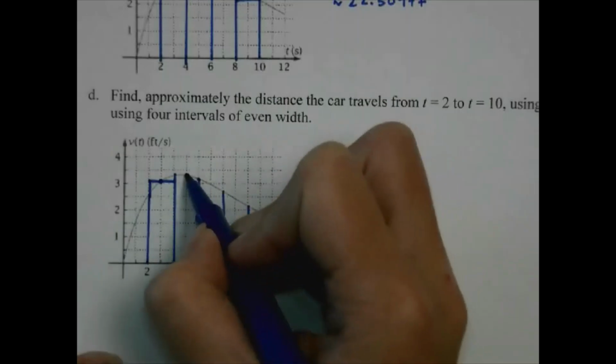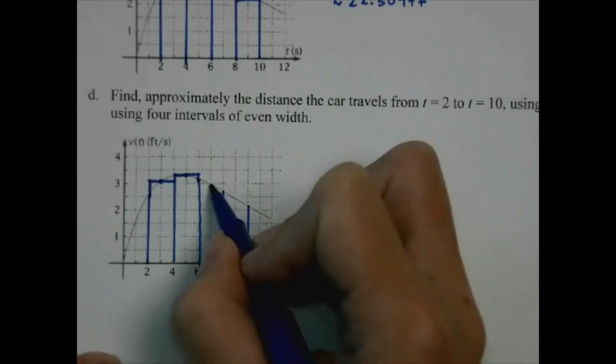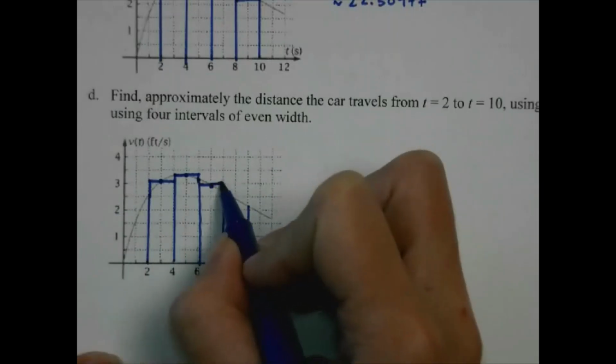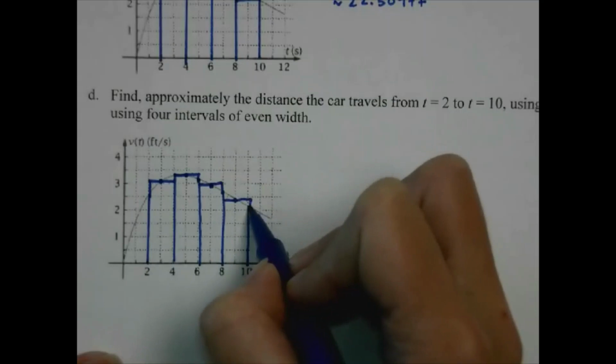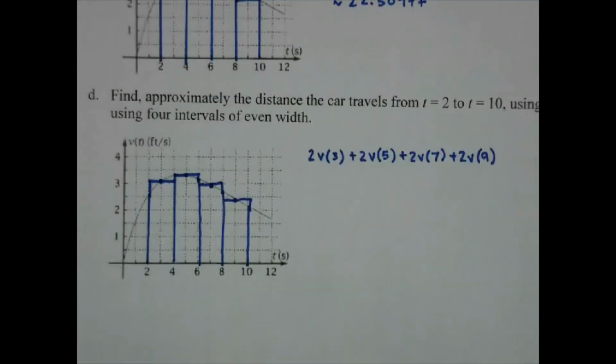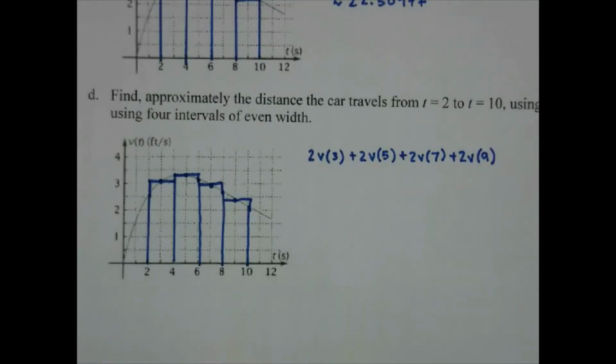Between 4 and 6, we're going to evaluate at 5. Between 6 and 8, we're going to evaluate at 7. And between 8 and 10, we're going to evaluate at 9. So the width is still 2, and then we're evaluating at those midpoints rather than the endpoints. You can use the calculator to get those values. When evaluated, this one's approximately 23.212 feet.